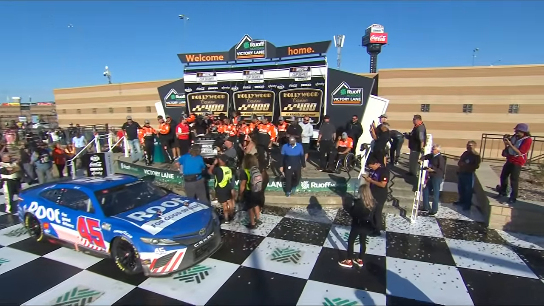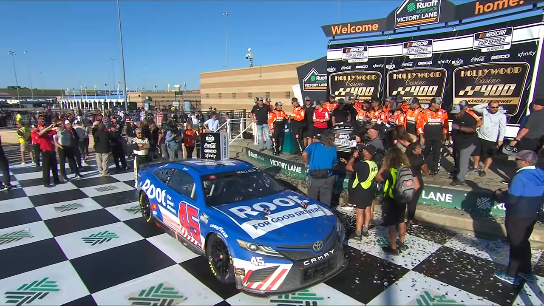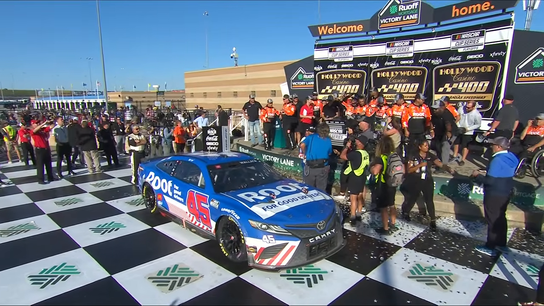But Bubba Wallace, you said it, continuing to become a better race car driver, getting himself in a position where he's starting to see the front more and more often. And that's how you get that experience, to make some mistakes, to do some things you wish you would have done different, learn from them. And that's what Bubba Wallace is doing.